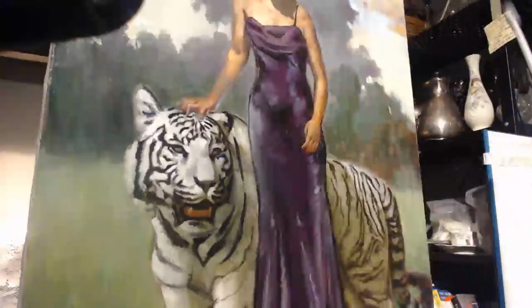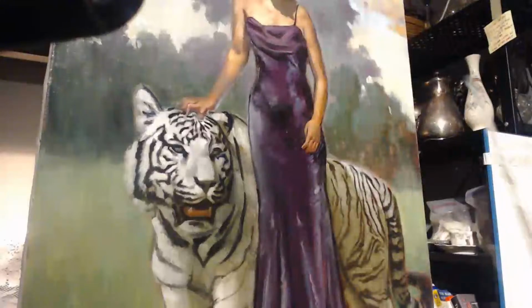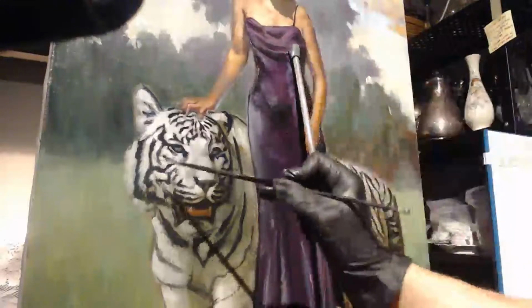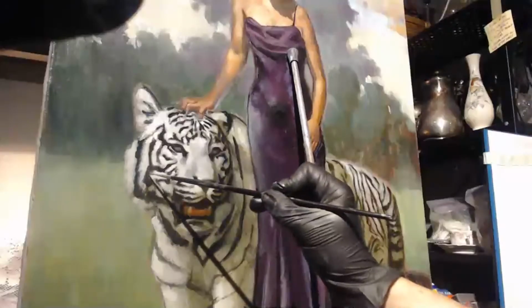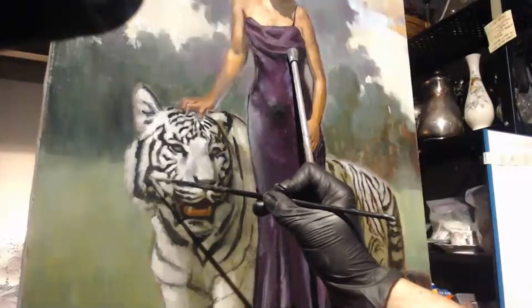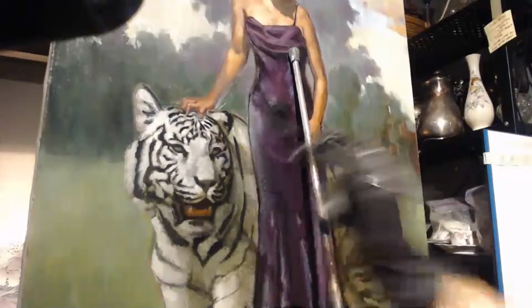So on this painting, I don't have a reference for the landscape. I mean, I could have found one, but I thought it'd be fun to make it up. But I had a plan. I wanted the light to be like what's hitting the model.